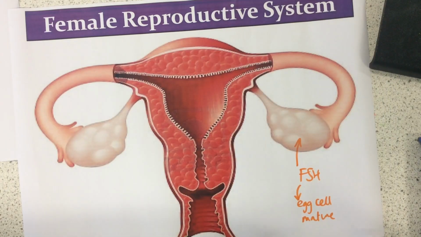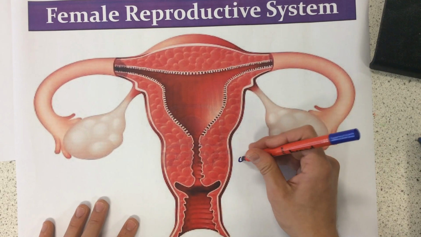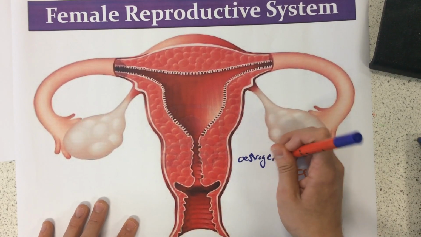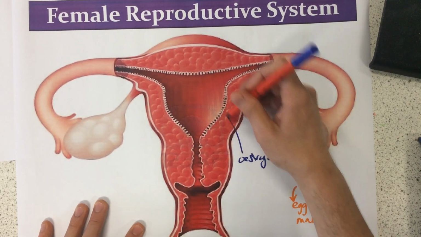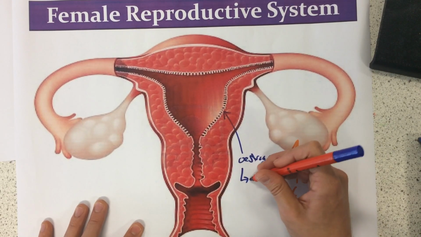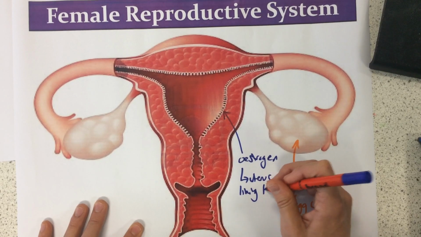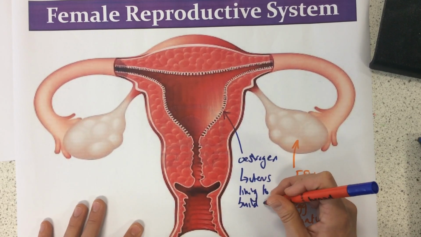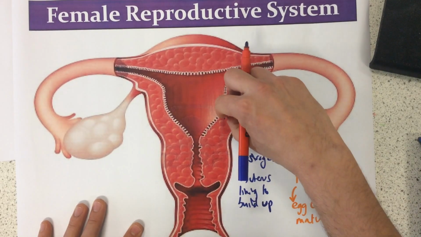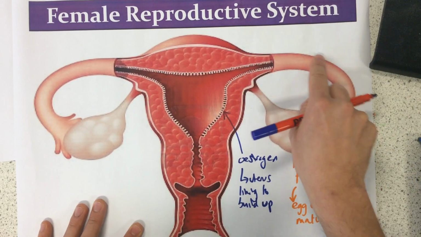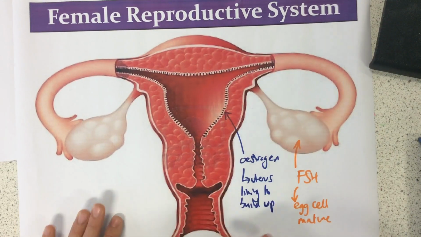So let's have a look what it does on here. So estrogen gets released from the ovary, but what it does is it acts here to allow the uterus lining to build up. So the wall gets thicker here, ready for that fertilized egg cell to come in and implant.